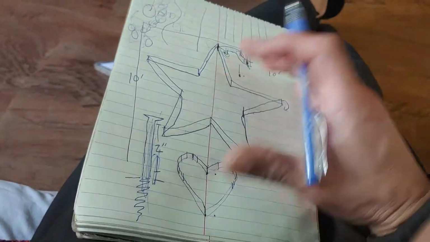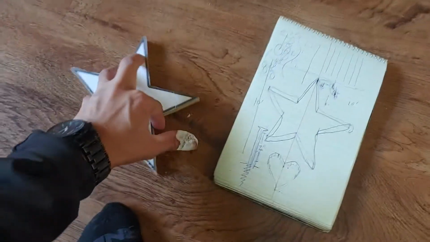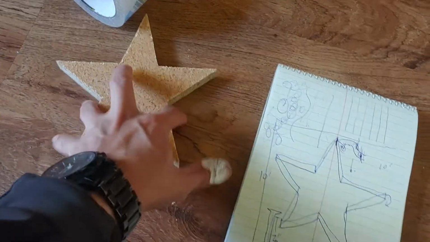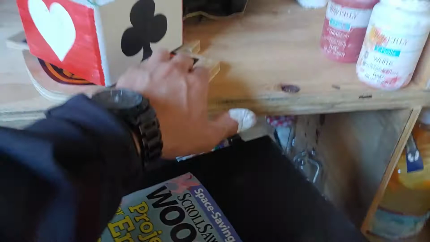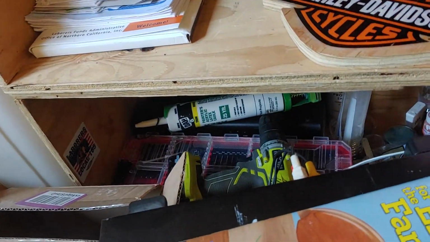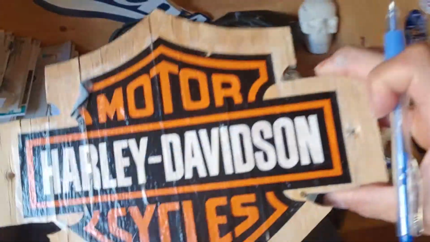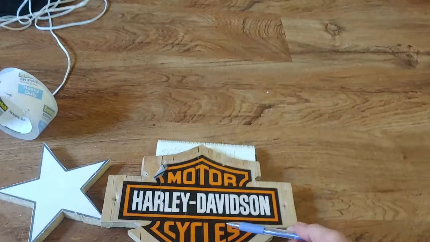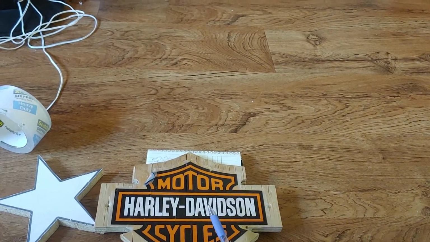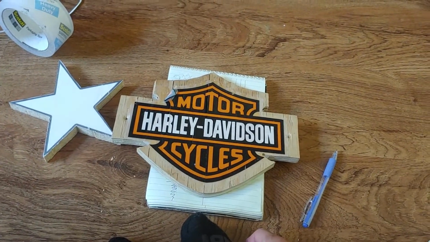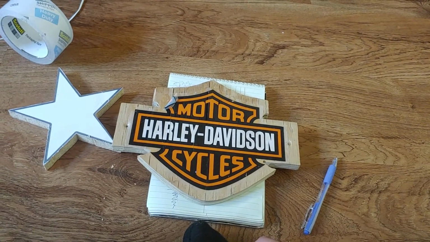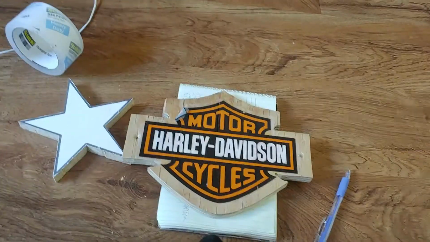So, but like I was thinking about that for the wood, and basically just screwing into the wood. And I have a piece of wood here that I use to glue this Harley Davidson motorcycles bag. It was a plastic bag that I got after I purchased a jacket from them.